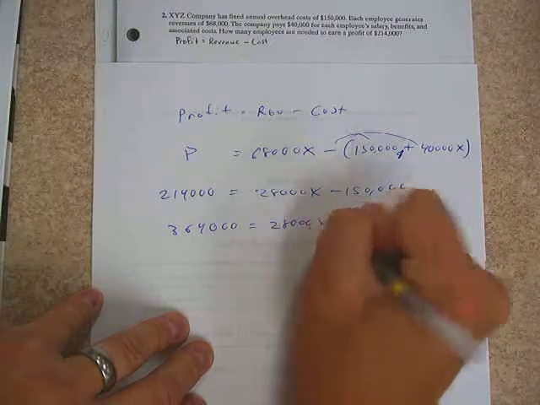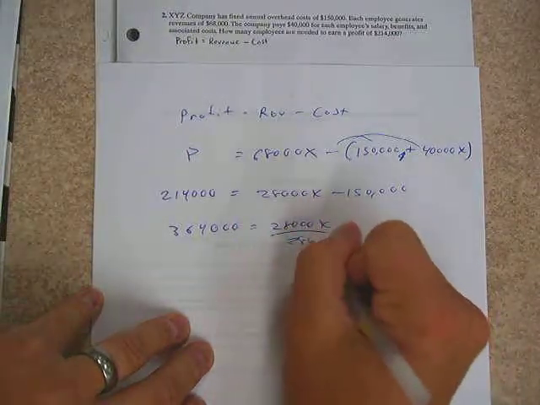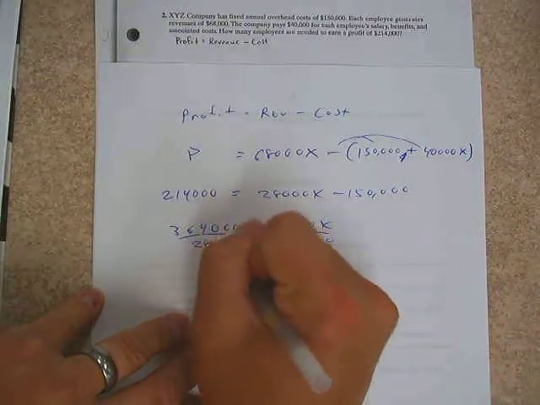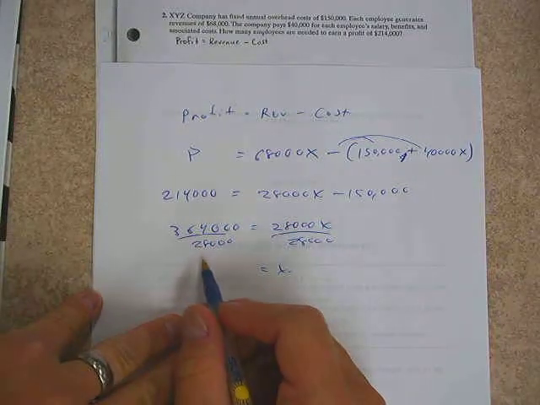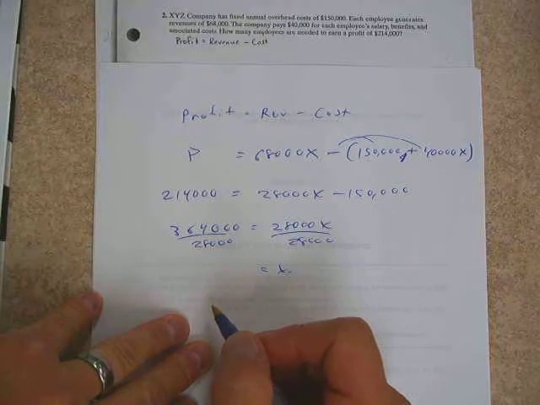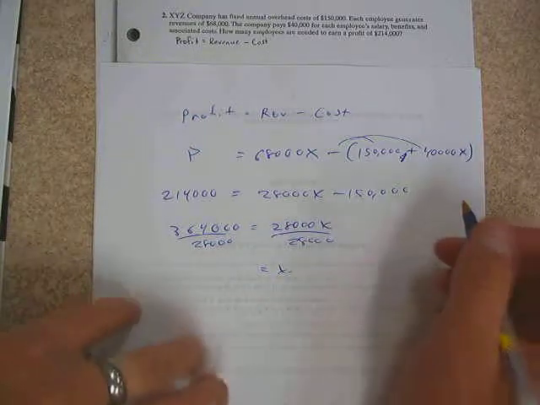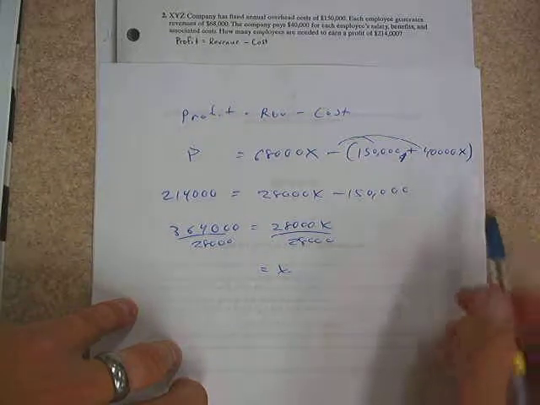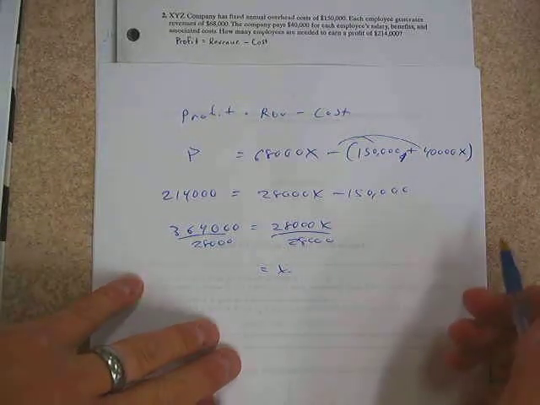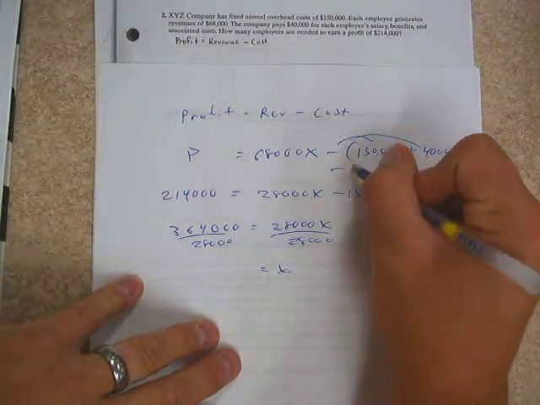All right, and then from there we will add and then divide. Get the x by itself. So if I add 150,000, that's going to be 364,000 over here. 28,000x here. If I divide by 28,000, and again, we could do this by hand, but we'll go ahead and divide with the calculator.